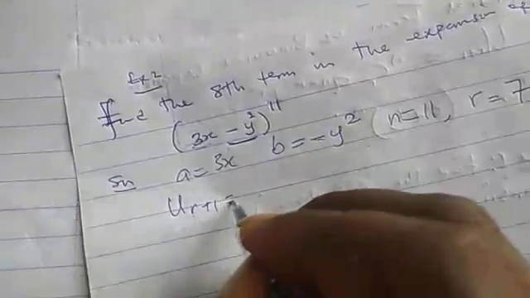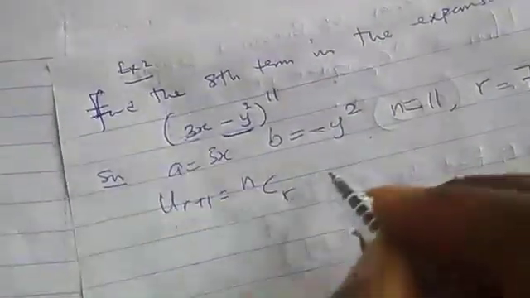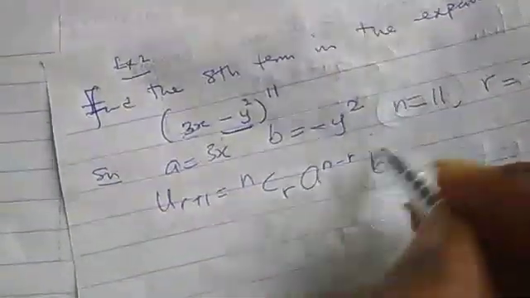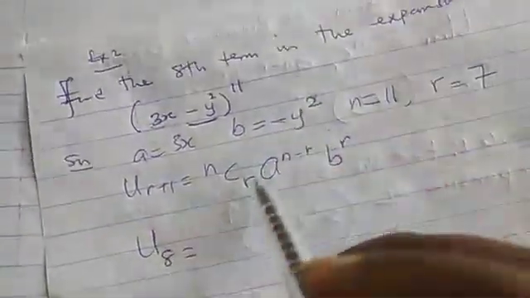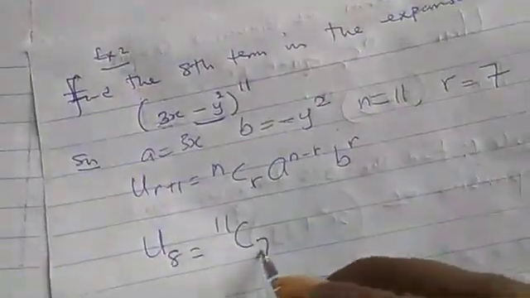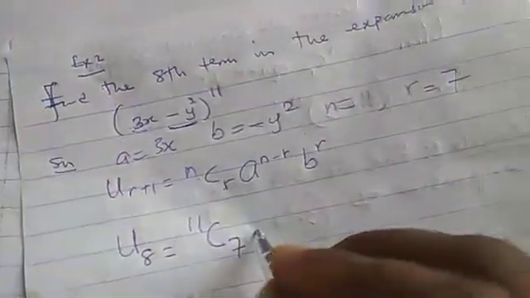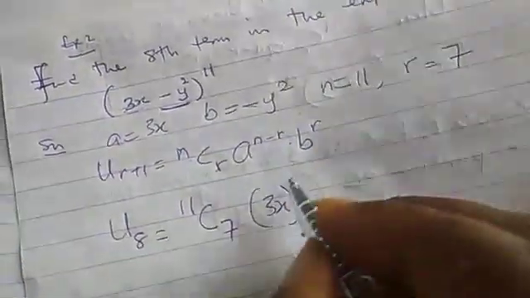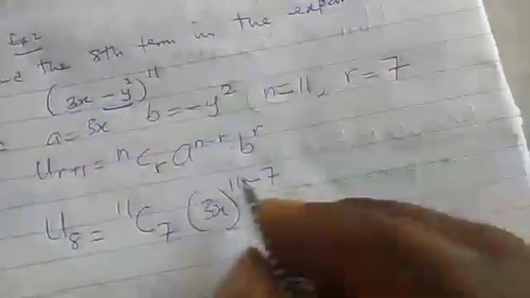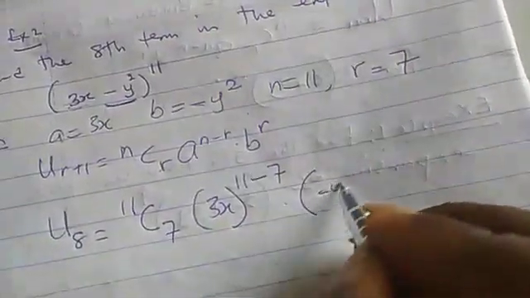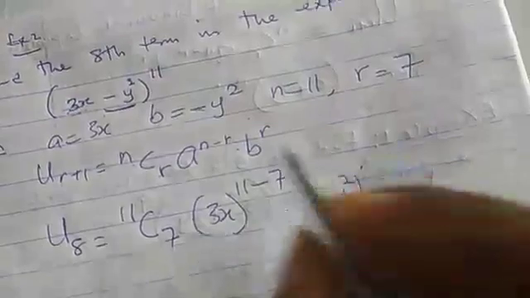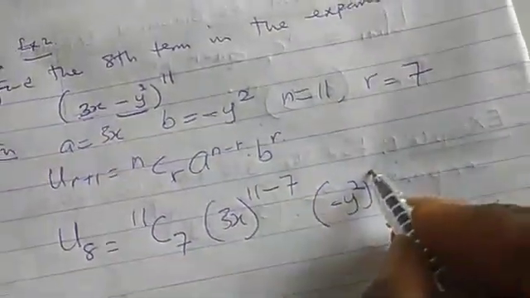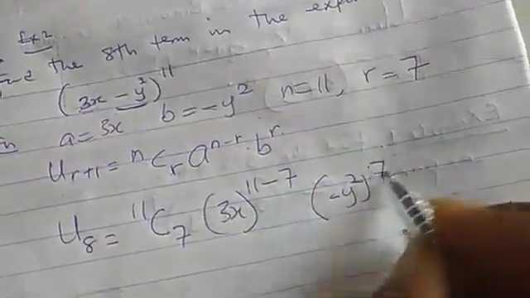Let me write the formula here once again. The formula is n combination r, a raised to power n minus r, b raised to power r. Then the 8th term will now be n combination r. Our n is 11, that is 11 combination 7, dot, what's our a? 3x raised to power n minus r, 11 minus 7, dot, minus y squared raised to power r. Our r is what? Our r is 7.